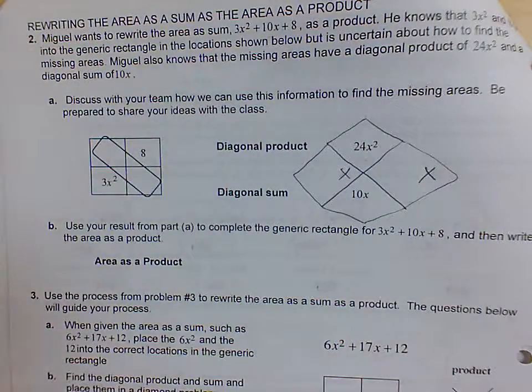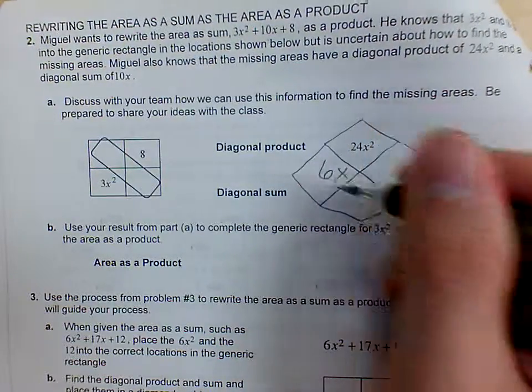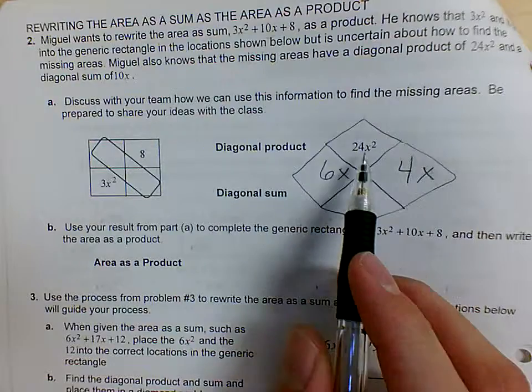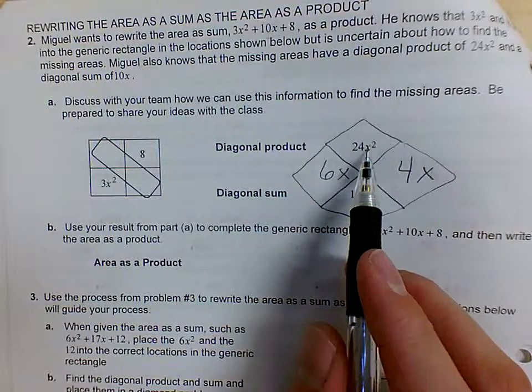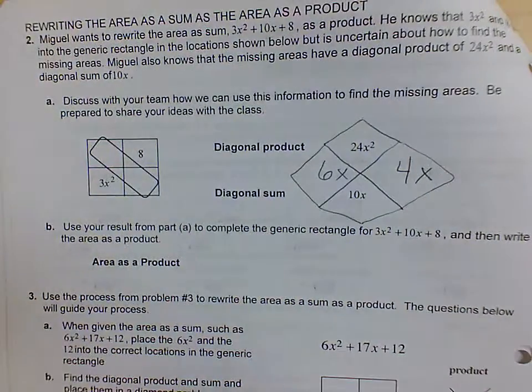So what two numbers multiply to get 24 and add to get 10? Hopefully you thought of 6 and 4. 6 times 4 is 24. x times x is x squared, so I get 24x squared. And 6x plus 4x is going to give me 10x.